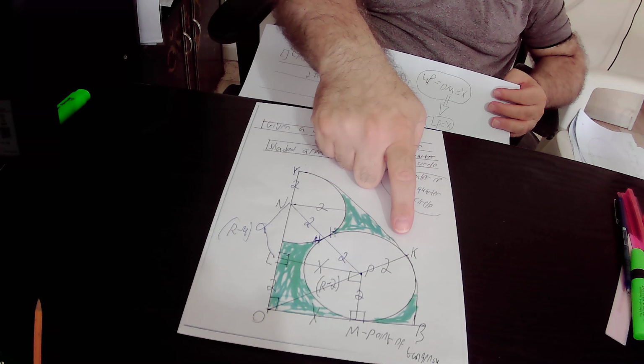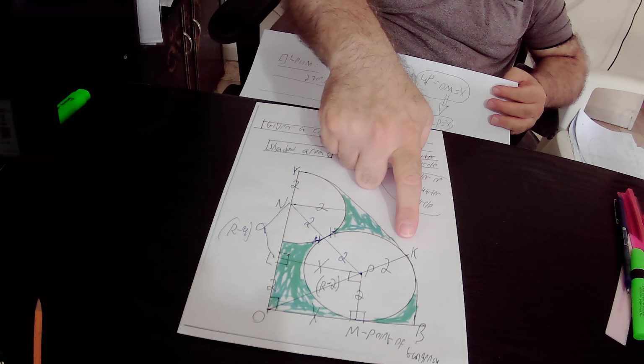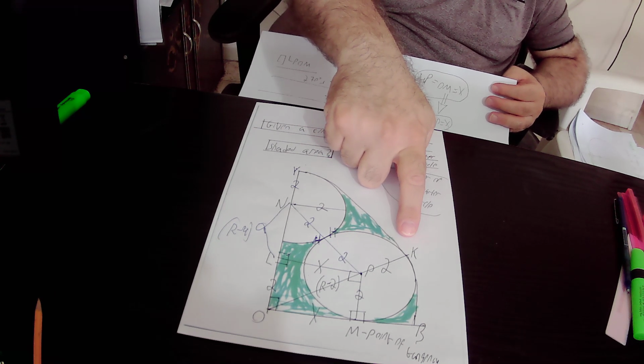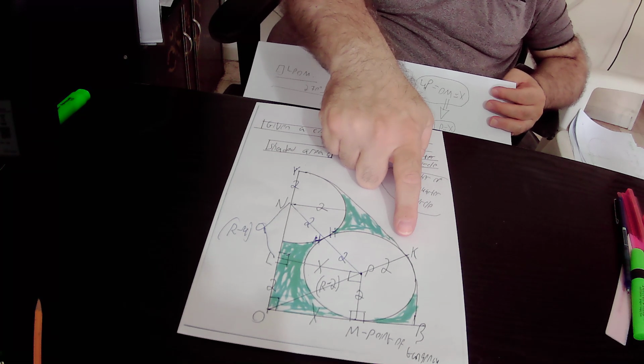And here we have an internal tangency between the circle and the quarter circle, that is to say they are touching each other internally at point K. Point K is the point of tangency, or the touching point, or the common point of the circle and the quarter circle.